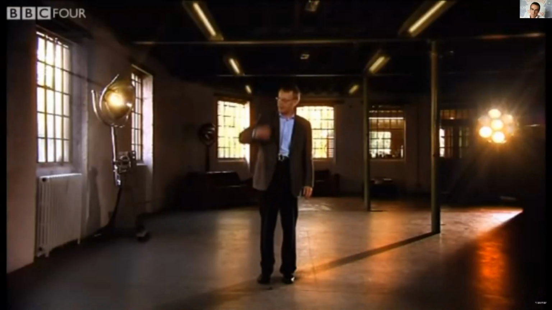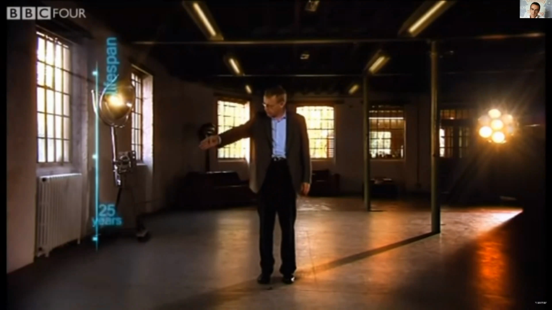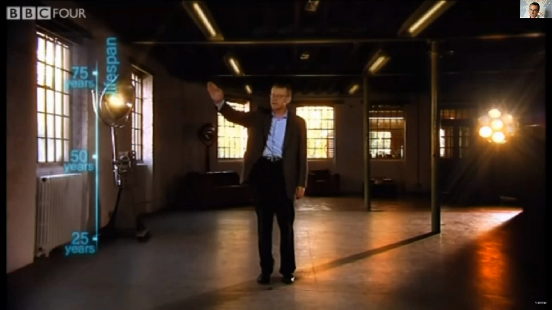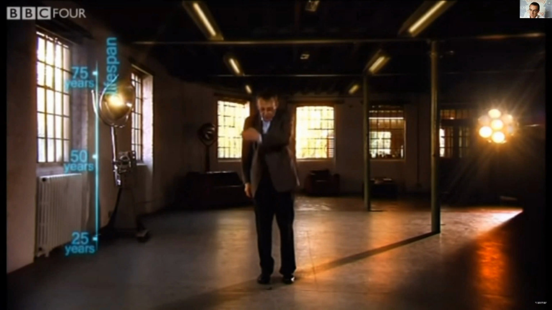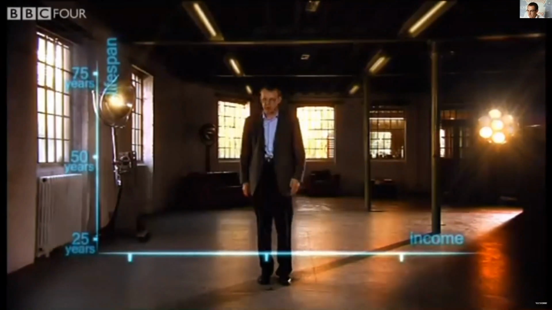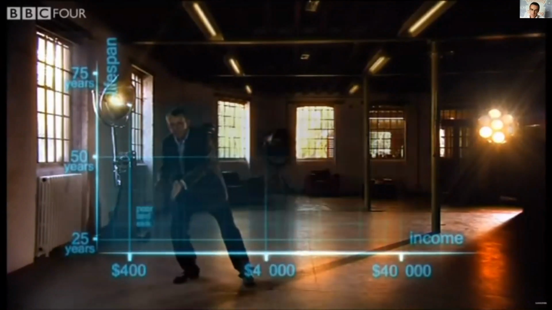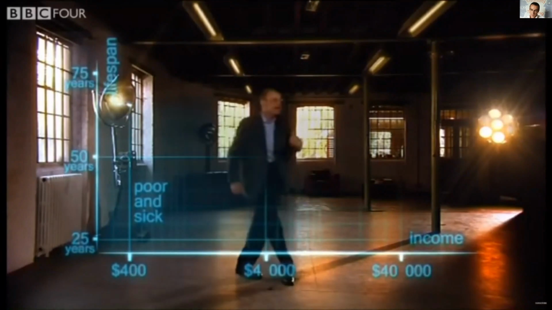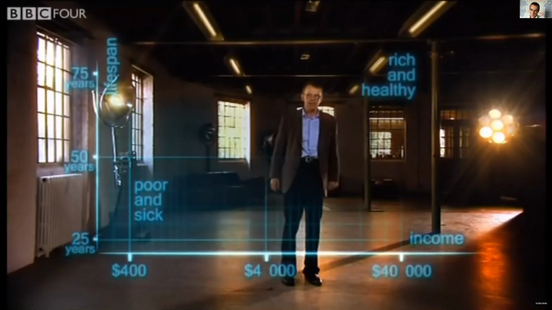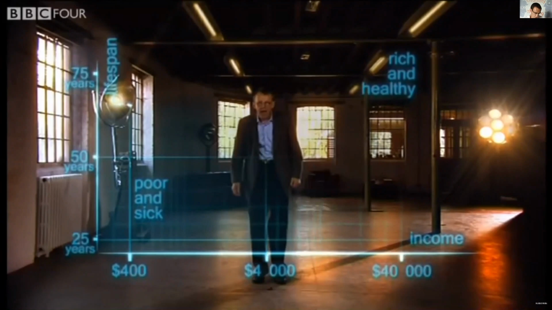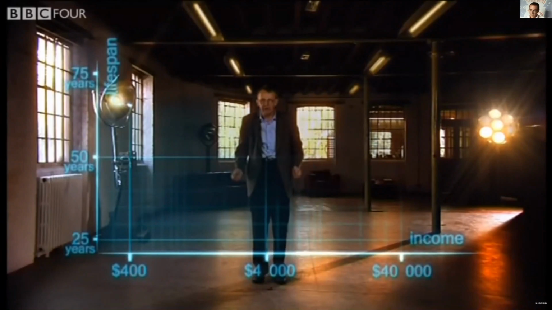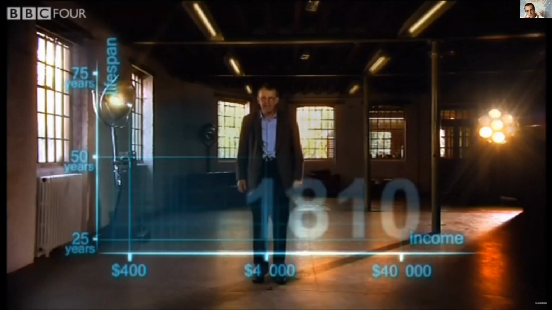So, here we go. First, an axis for health, life expectancy, from 25 years to 75 years. And down here, an axis for wealth, income per person, $400, $4,000, and $40,000. So down here is poor and sick, and up here is rich and healthy. Now, I'm going to show you the world 200 years ago, in 1810. Here come all the countries.